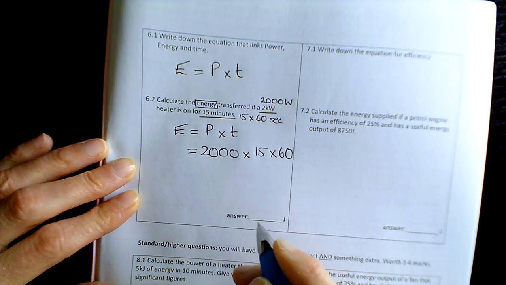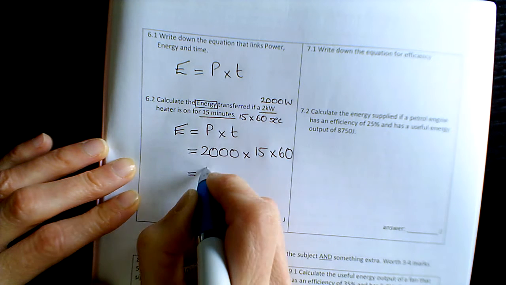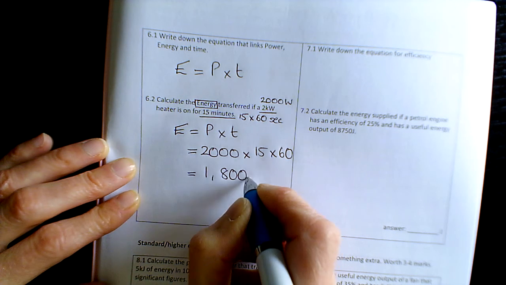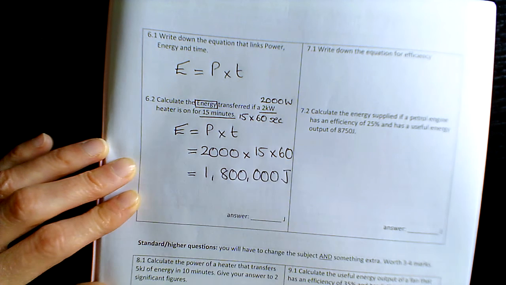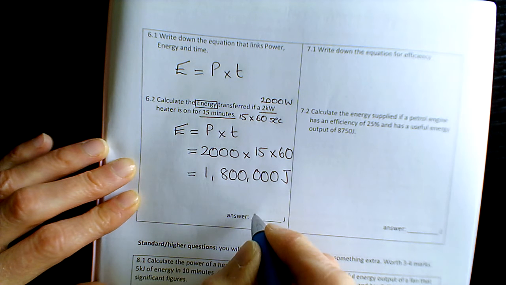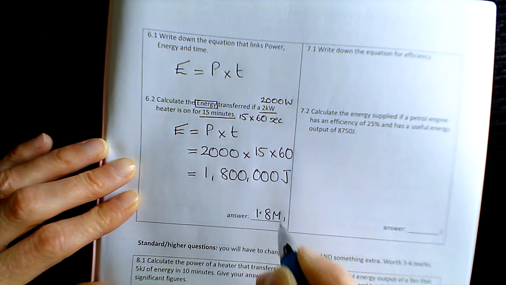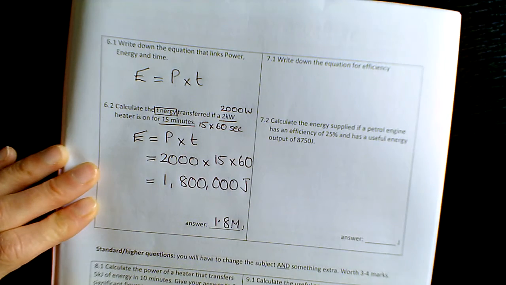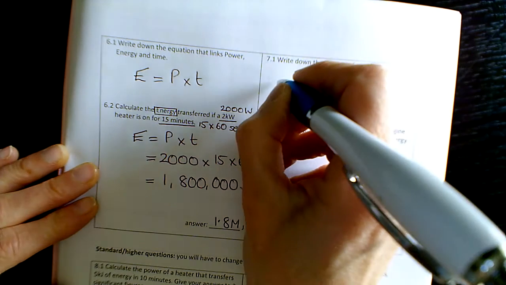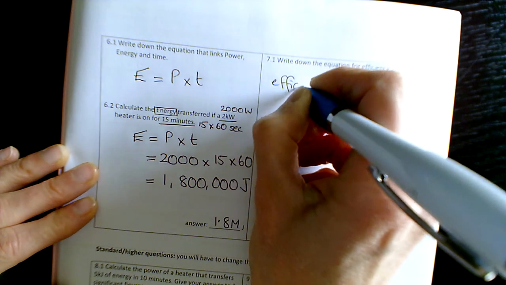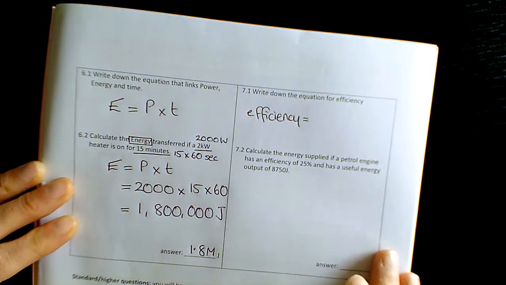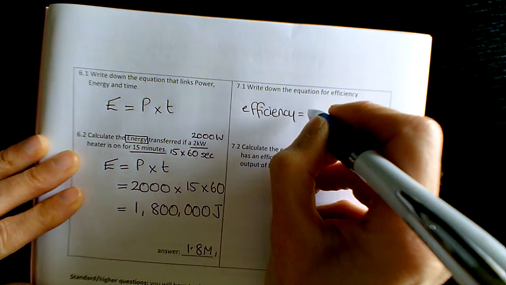Question 7. So you write down the equation for efficiency. So it's the useful energy output divided by the total input. So this time they're asking you for the energy supplied, so plug in your numbers, put a box around the quantity asked for, underline the given values.